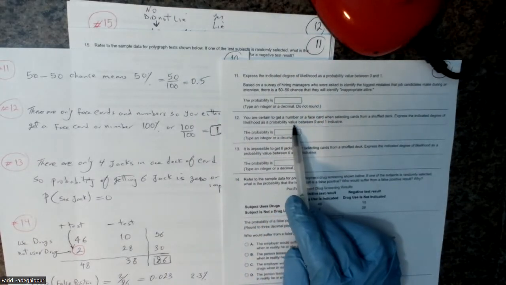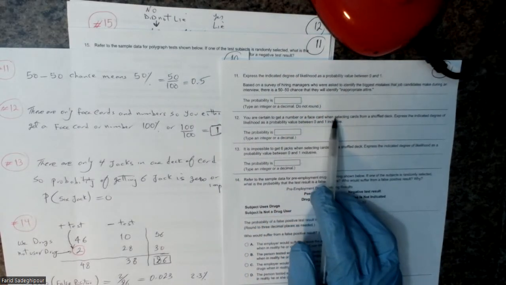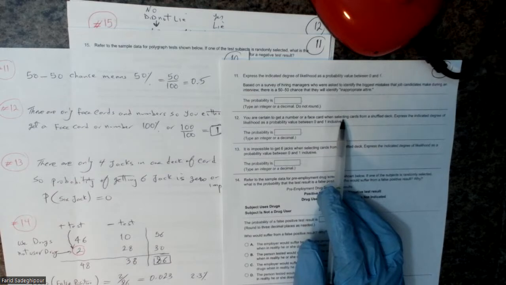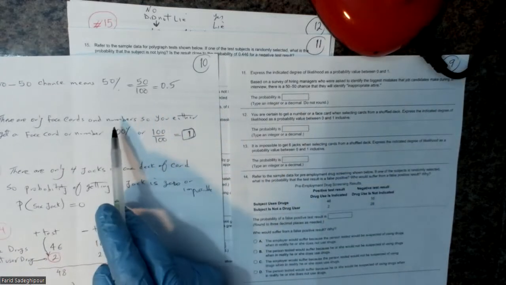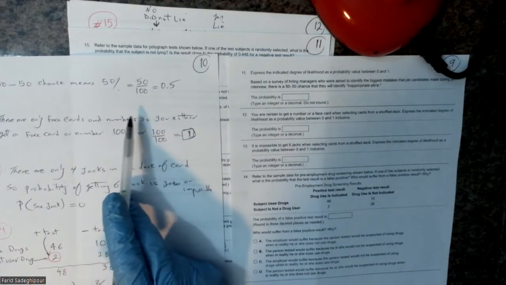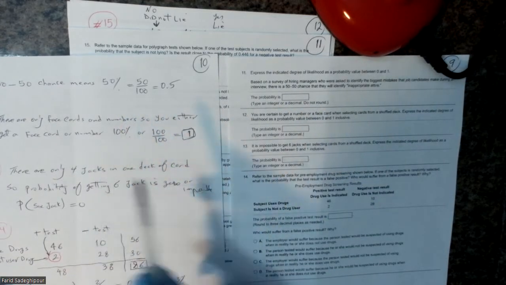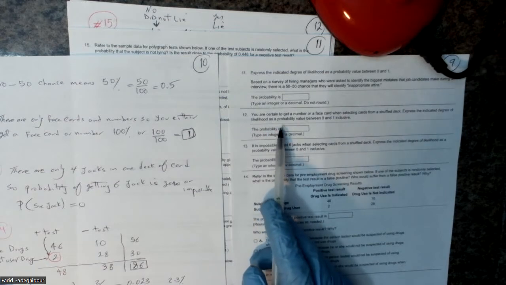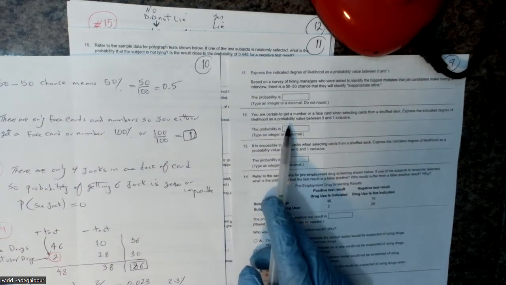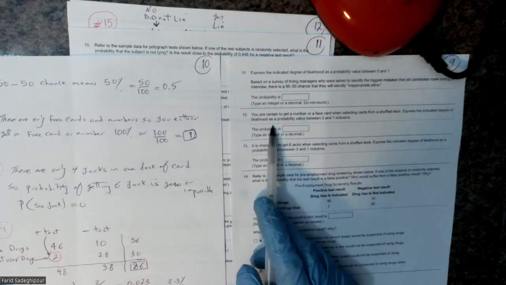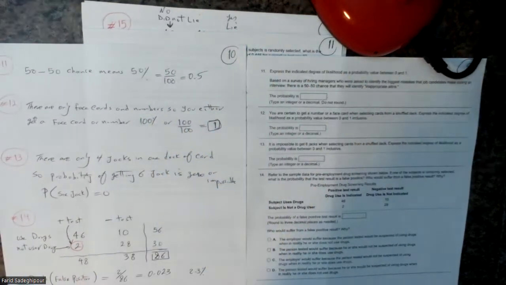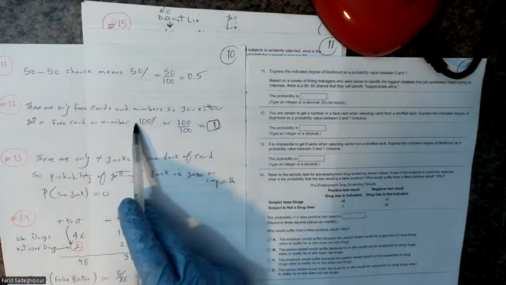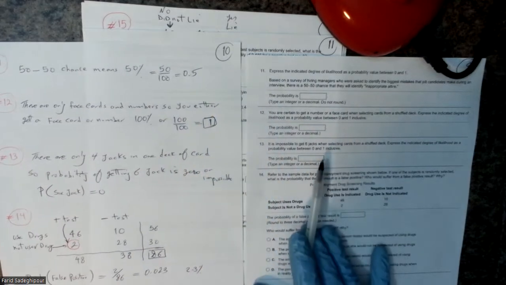Number 12, you're certain about the number of face cards. When selecting, express the degree of likelihood. What is the probability? The deck of cards has numbers and faces, so nothing else. So when you pull one out, what's the probability that the card you draw is a number or a picture? 100%, because those are the only items you have on the cards. You either have the pictures or you have numbers, so it's 100%.